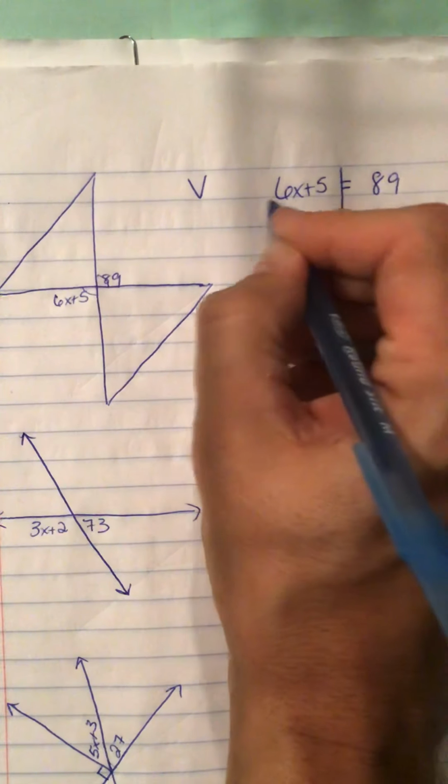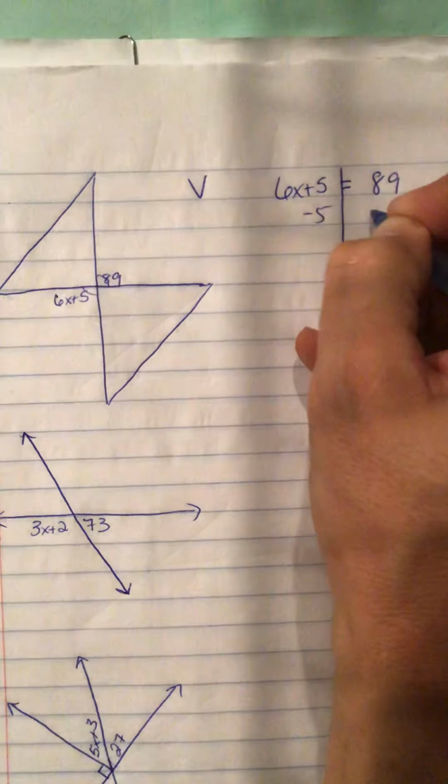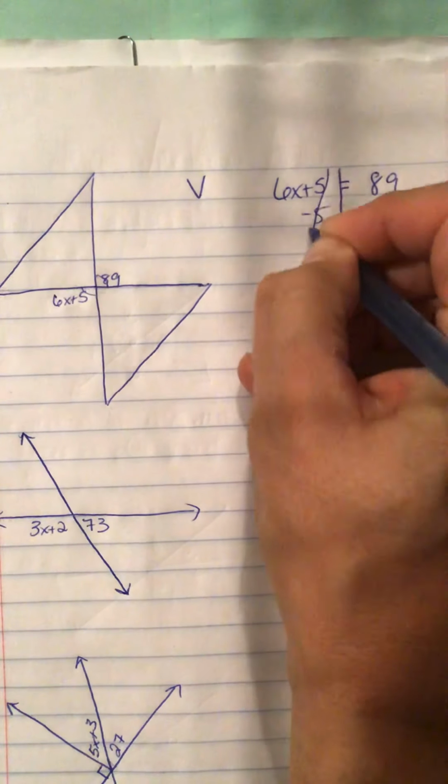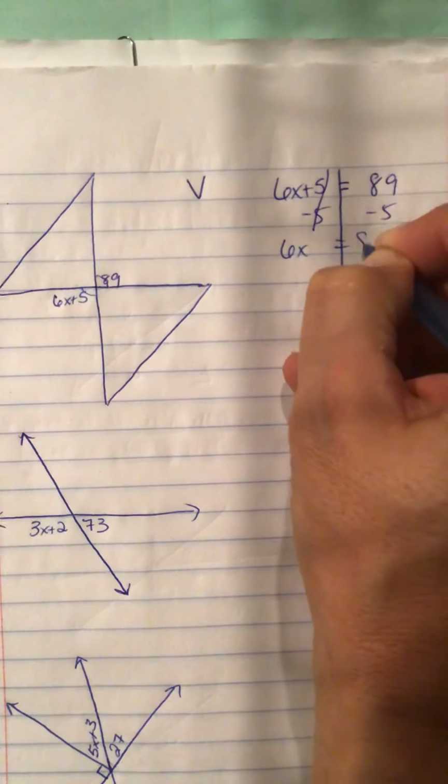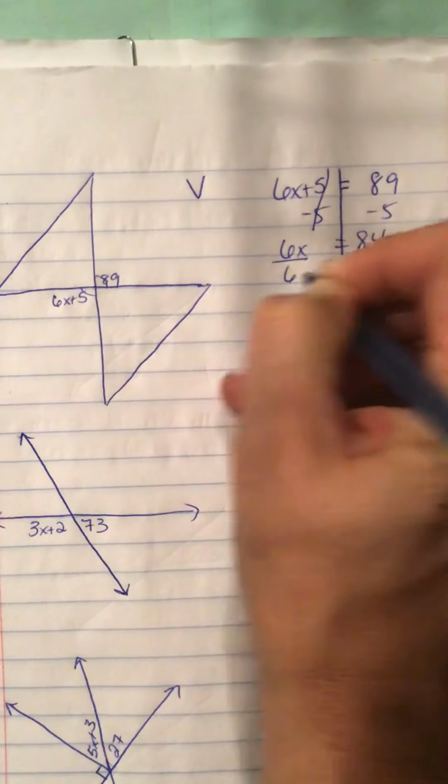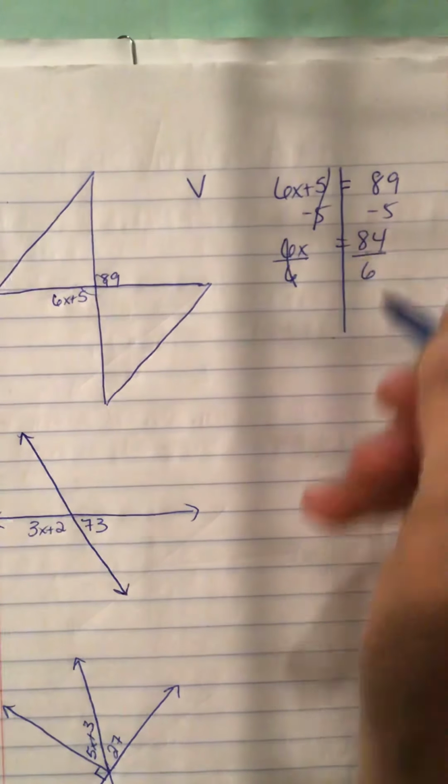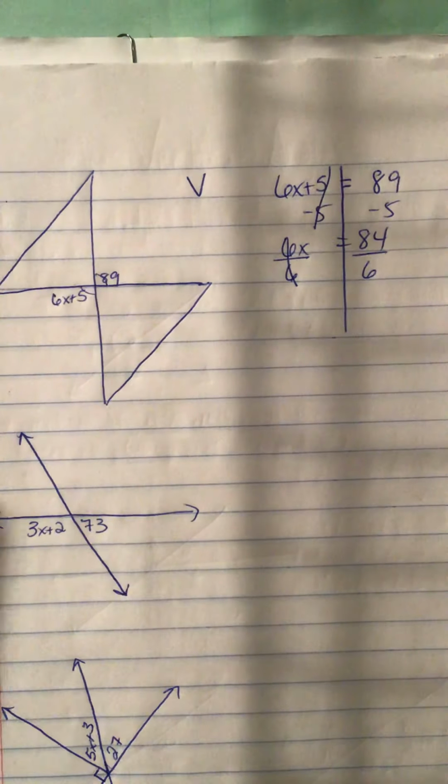No like terms to combine or distributing, so we move the constant first. So 6x is equal to 84. We'll divide both sides by that coefficient, 6. Break out our calculator.